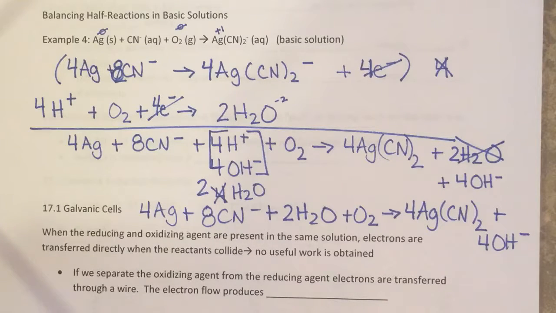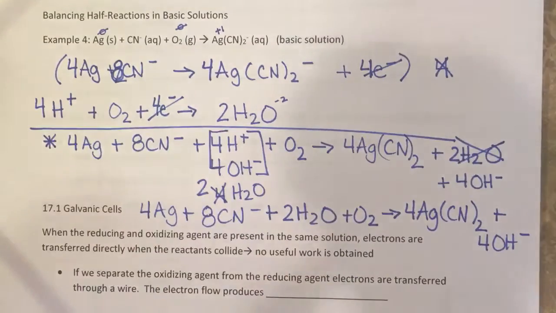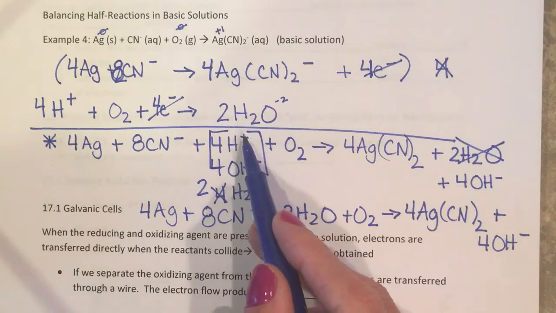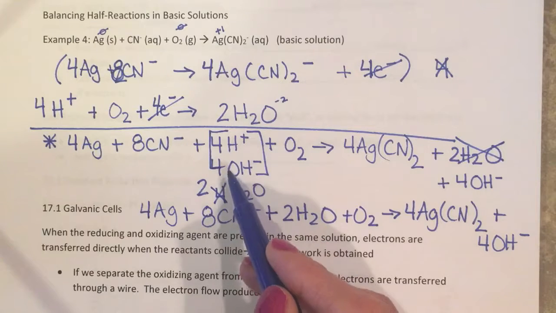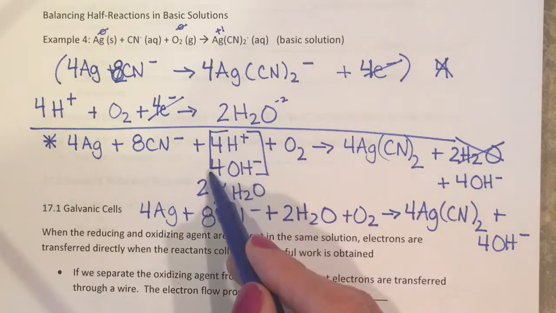Okay? So it starts out exactly the same way as balancing an acidic half reaction. Everything to here is exactly like what we would do if we had an acidic half reaction. Once we get everything balanced and we have our acidic solution, we get rid of our H pluses by adding the same amount of OH minuses. Those turn into water.